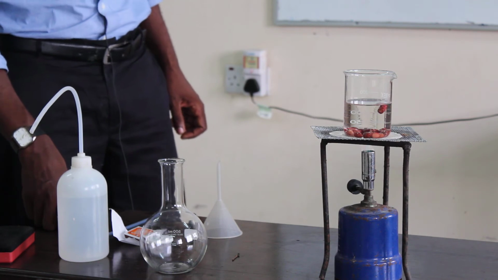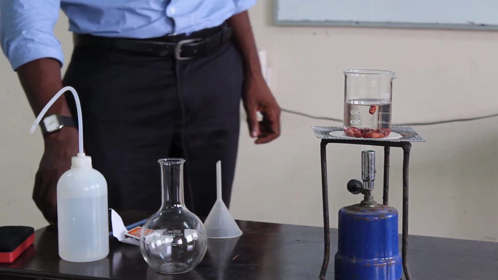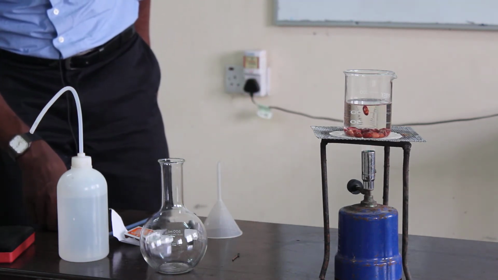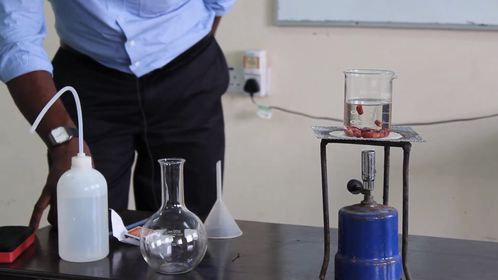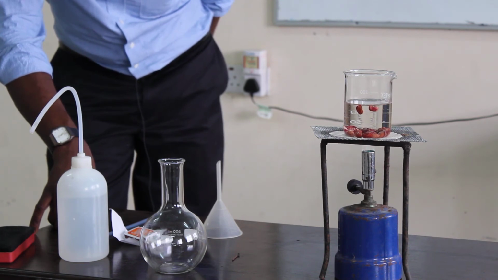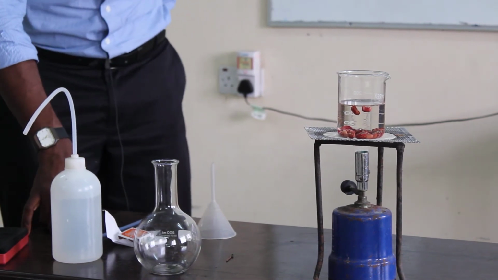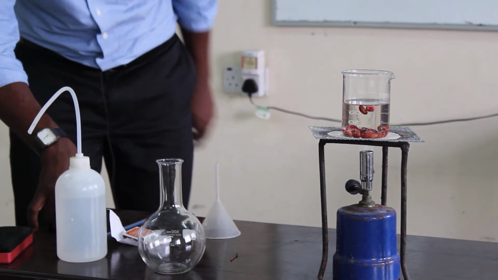Good. You can see what is happening now. Yes, one seed is up. The second one is there. Two are already up.